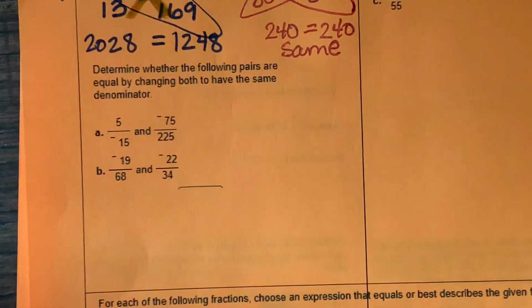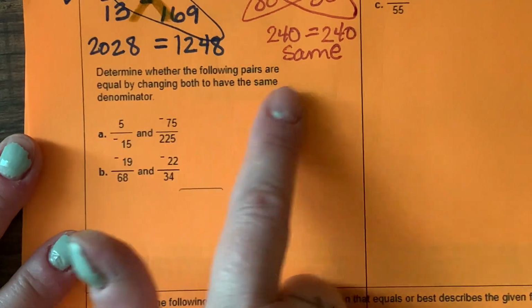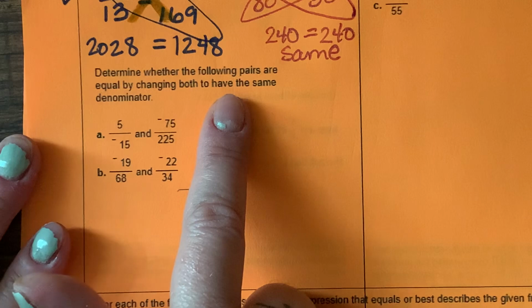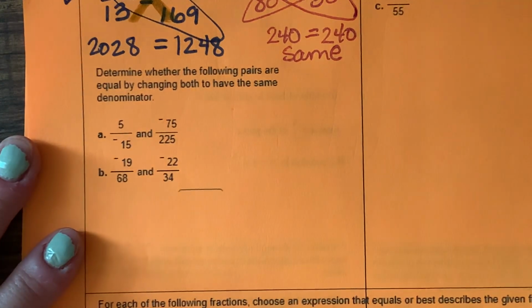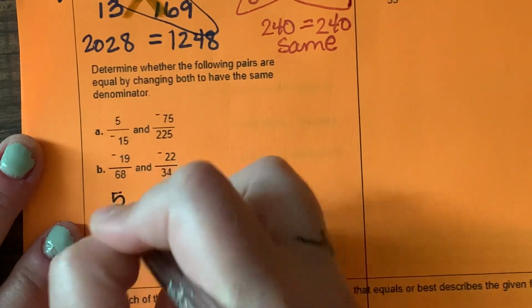Okay, let's look at these next pairs. It's pretty much the same thing, only it tells you to do something specific. It says determine whether the following pairs are equal by changing both to have the same denominator. Okay, so this is what I was talking about earlier.